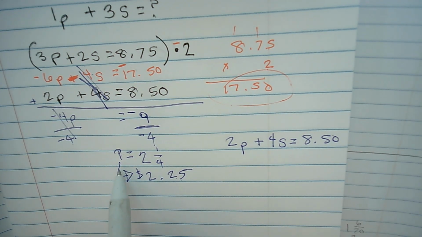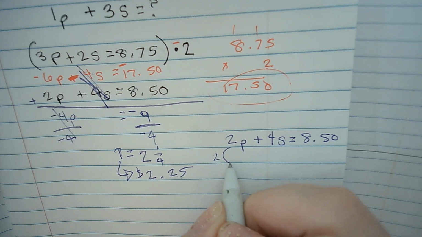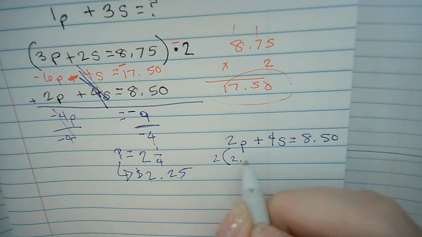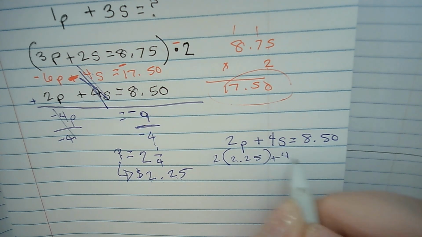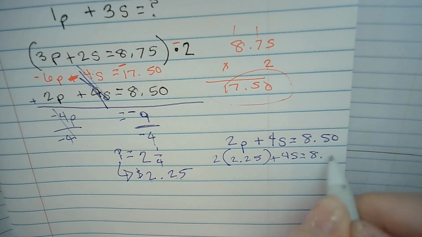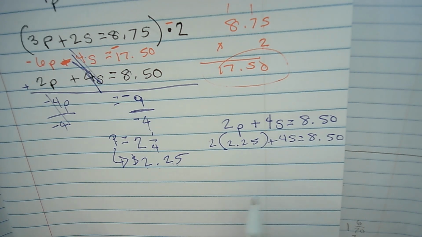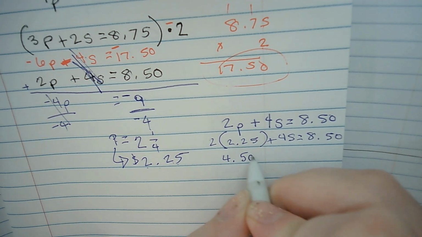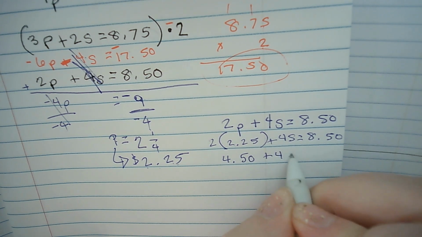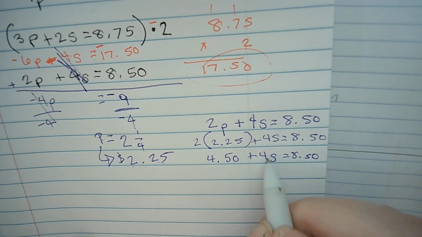Now I'm going to substitute the value I just found for P right here. Instead of P, I'm going to put 2.25, plus 4S equals 8.50. Now I multiply 2 times 2.25. So we get 4.50 plus 4S equals 8.50.